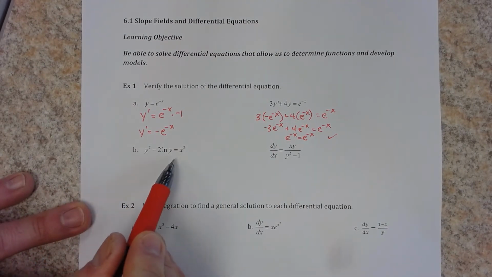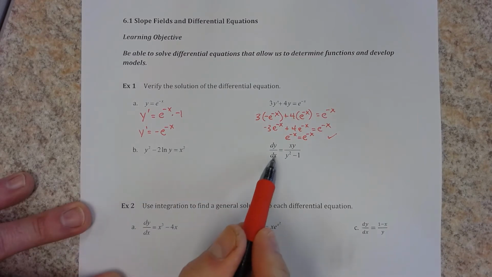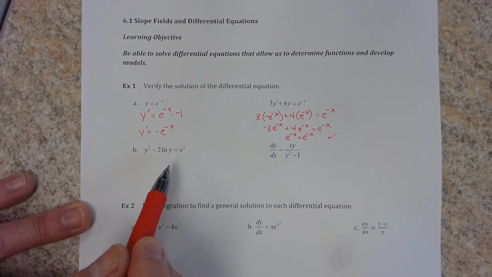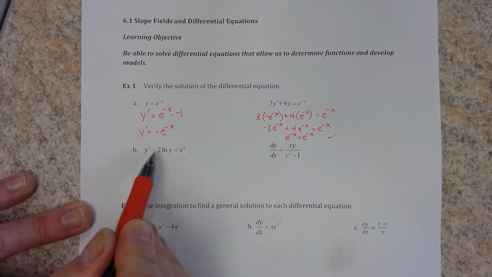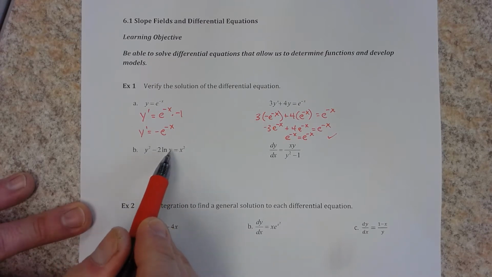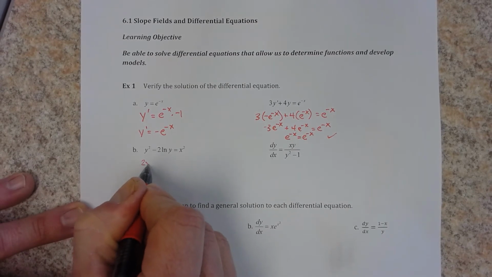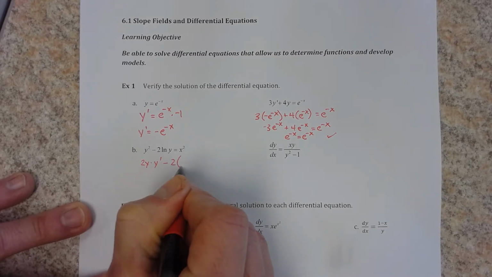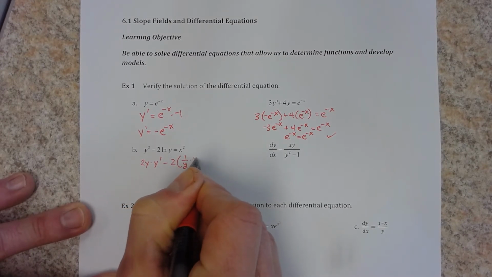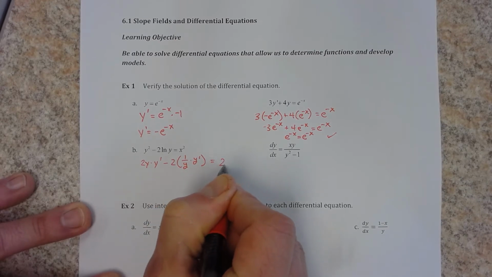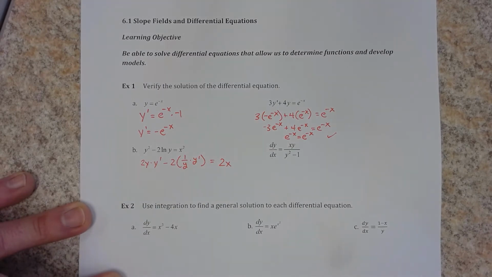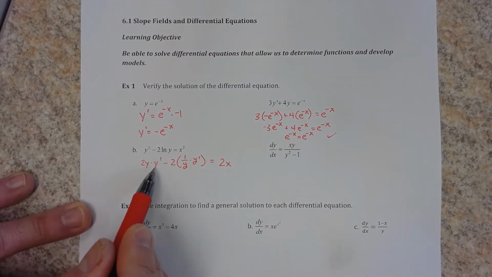In 1b, it's a similar type problem. Looks a little bit different. They use a dy dx in the place of a y prime, and we have to show that dy dx is equal to xy over y squared minus 1. So I'm going to go back over here to the left, and I'm going to find y prime, but I'm going to have to use implicit differentiation. So 2y times y prime minus 2 times the quantity 1 over y times y prime is equal to 2x, because remember, with implicit we differentiate both sides of the equation with respect to x. You could also substitute a dy dx in here for y prime.